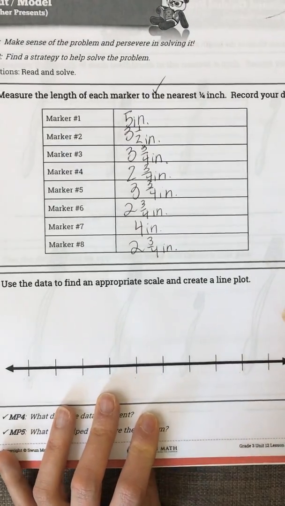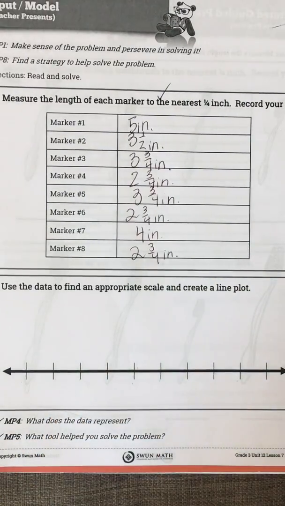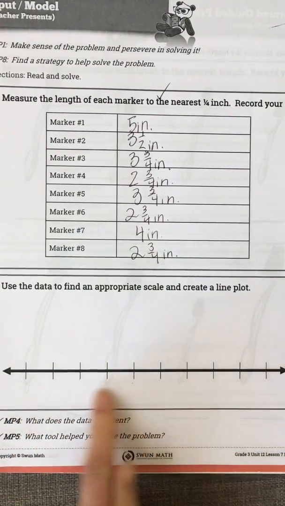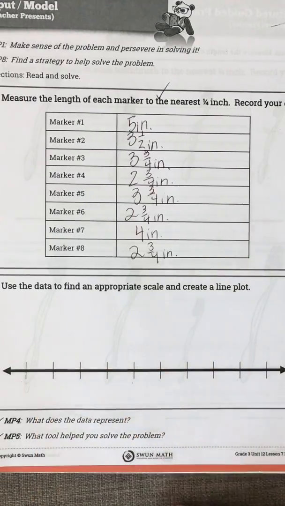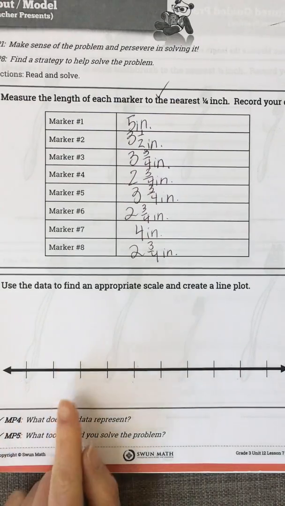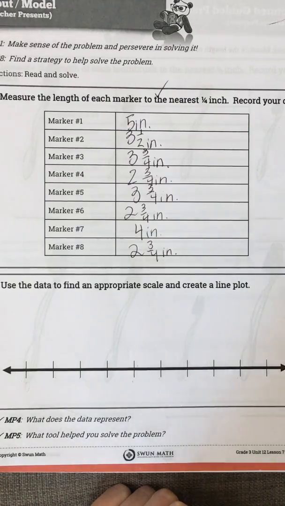Okay. So once I am done, it says use the data to find an appropriate scale and create a line plot. Okay, so yesterday right here, we had what looked similar. We still had the way that we set up our line plot, but the scale isn't there for us. Okay, yesterday it was there, today it's not. So we had to figure out what measurements are we going to put under each of these tick marks so that we can plot our data.